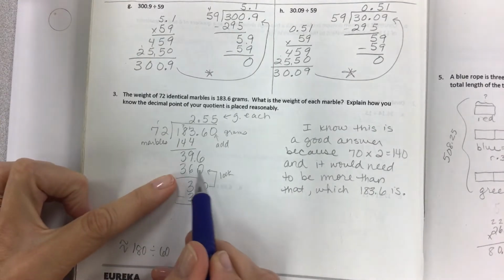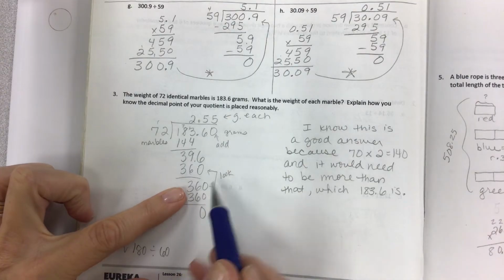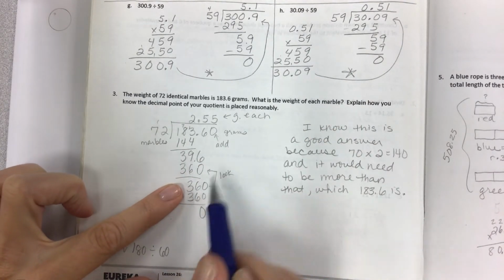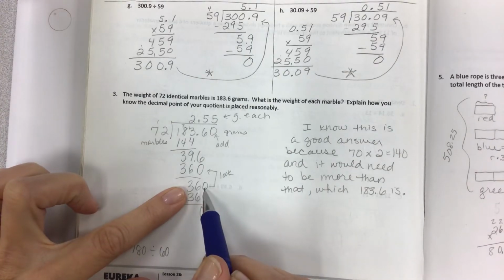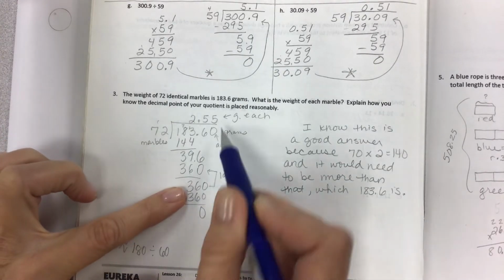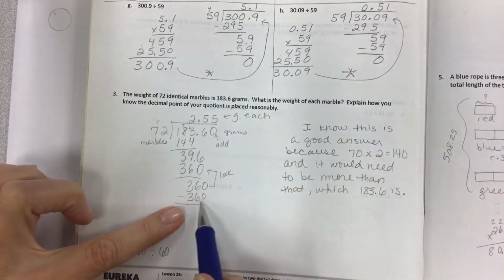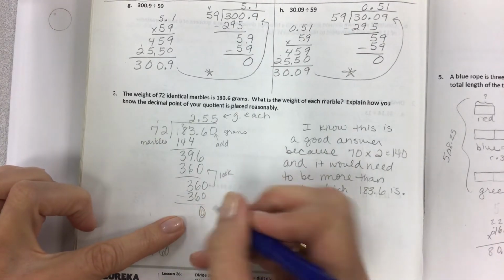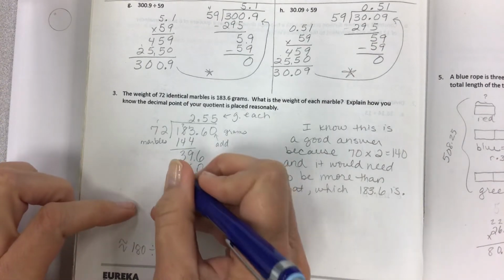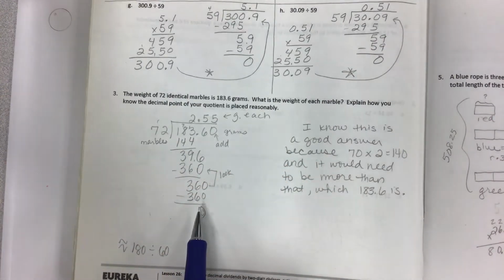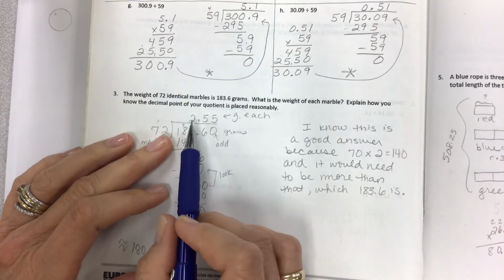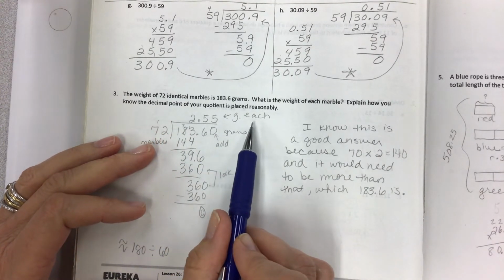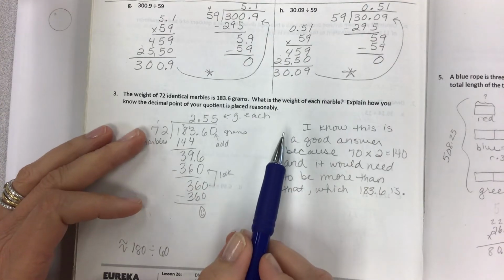And if you look, you say, well, I have 36 and I bring down my 0 and I have 360 and I need 360. So you can guess 5 again and notice that that's going to give you a 0 outcome. You just have to look for those things because it's right there. It's going to be right in front of you. Anyhow, so the 2.55 or 2 55/100 grams each is the weight of each marble.